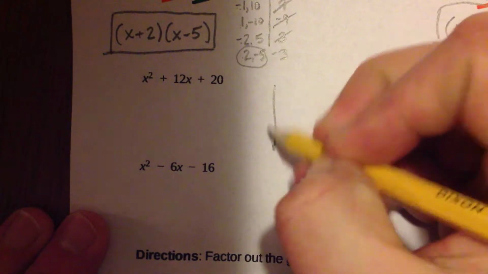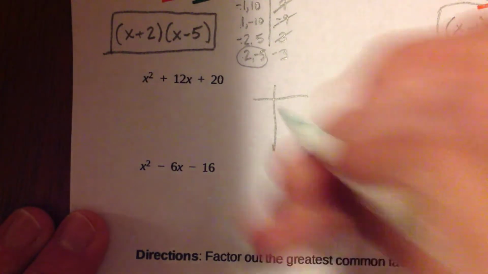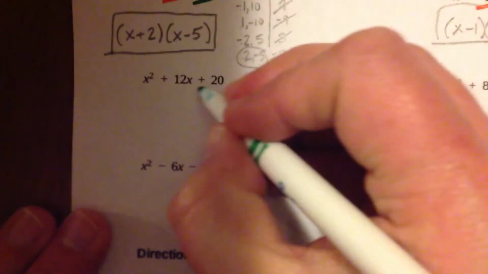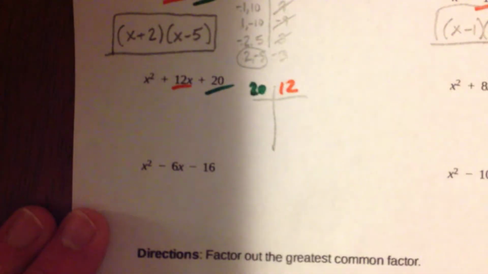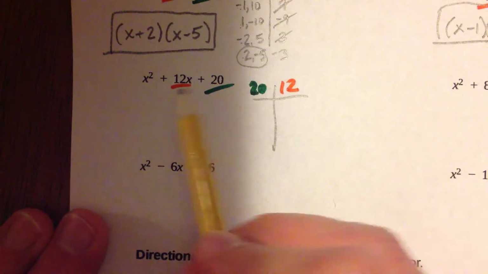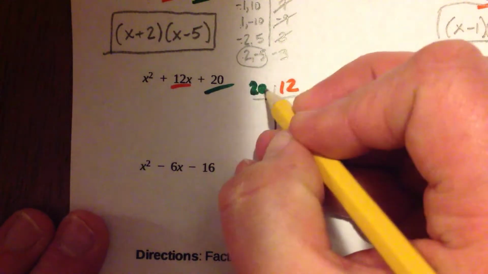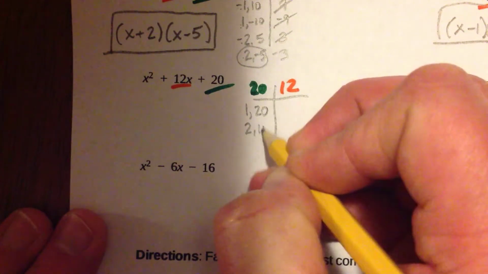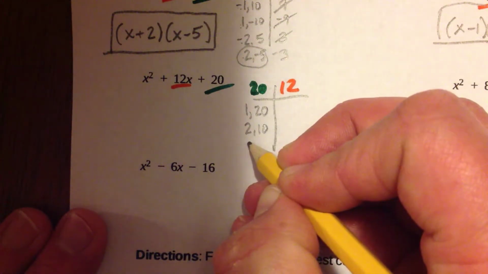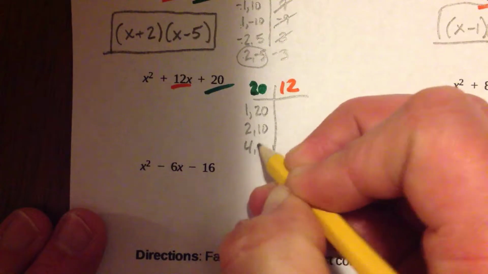In my next example, I need my two numbers to multiply to be 20, and they need to have a sum of 12. So thinking of all the factors, and again these are both positive, that makes it a little bit easier. Let's start with 1. 1 times 20 is 20. 2 times 10 is 20. 20 doesn't divide by 3, but 4 times 5 is 20.